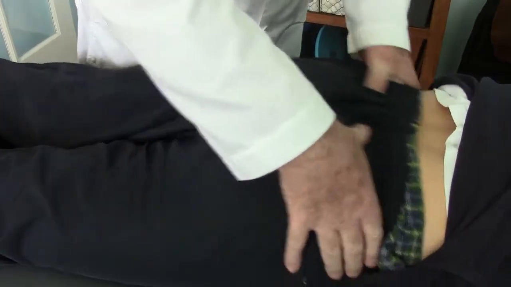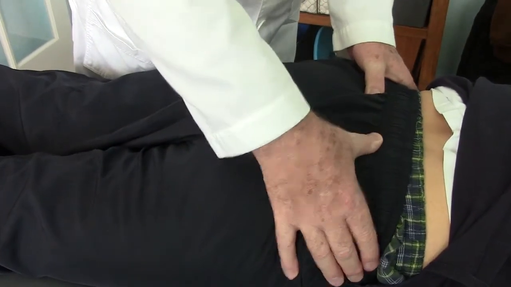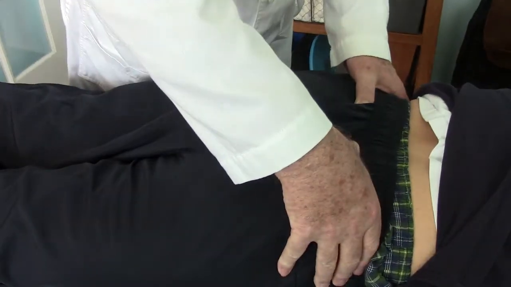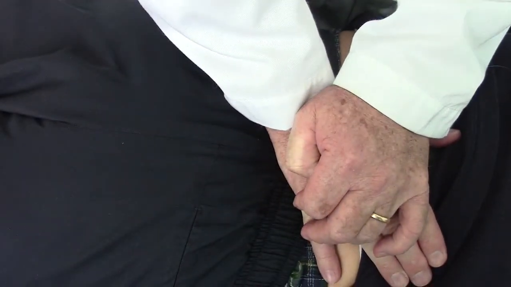And the PSISs are right here. Those are these bumps in the back of the pelvis. And the right PSIS is posterior. It's more prominent. And it's also lower, closer to his feet on the right side. Now when I try and create forward rotation, there's no movement.